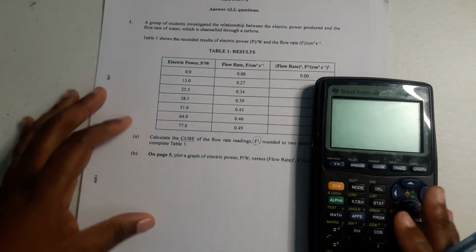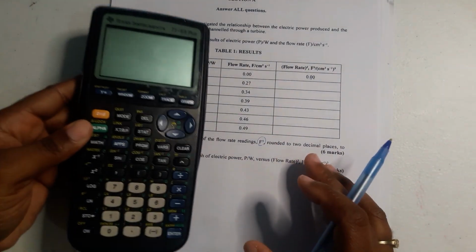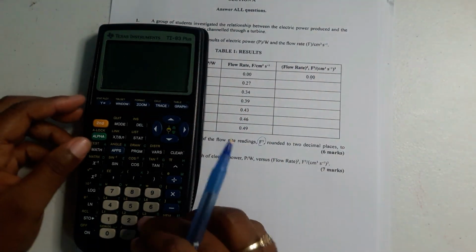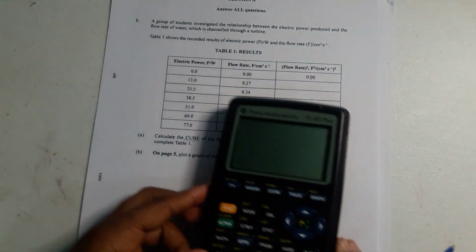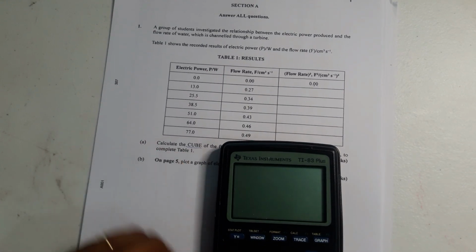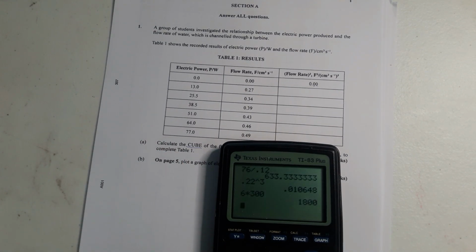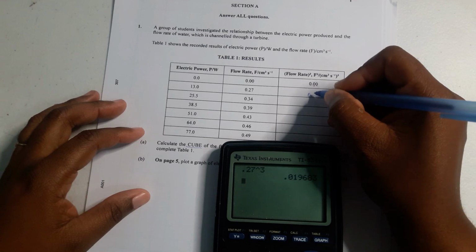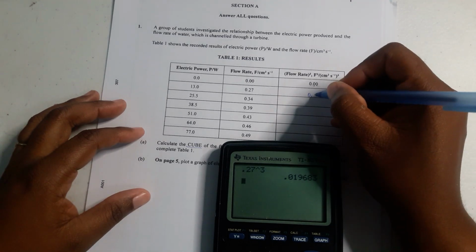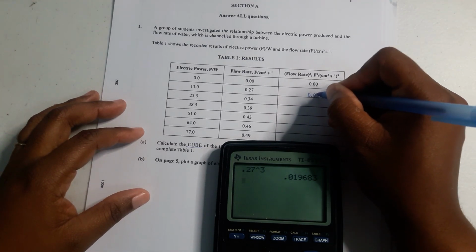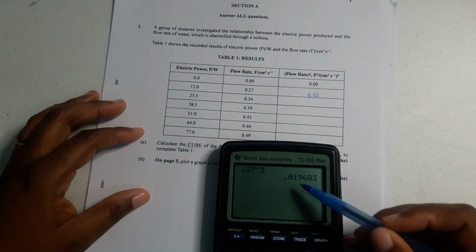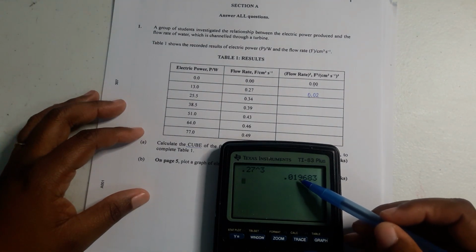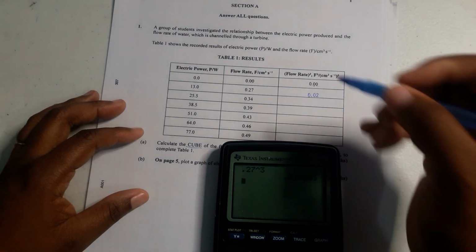So it's pretty simple, and we only need the flow rate column. So we're going to say 0.27 raised to 3, and we're going to put that to 2 decimal places. 0.02, because this is 5 and up, so it's going to bump up that to 2.